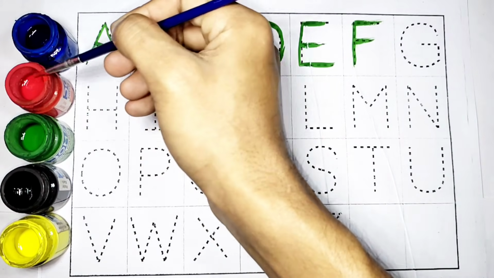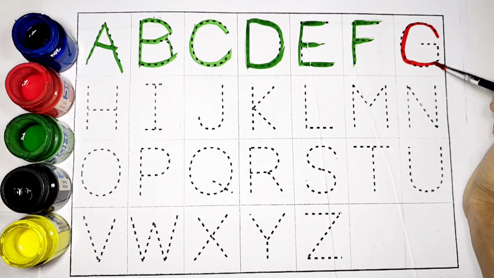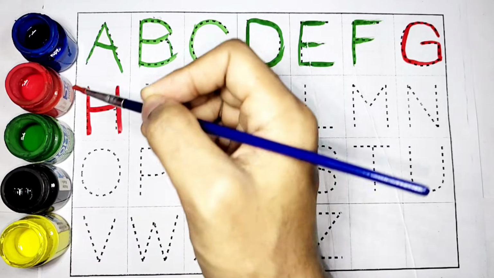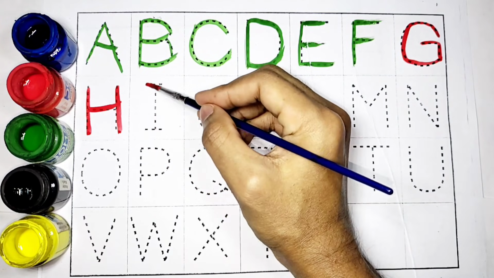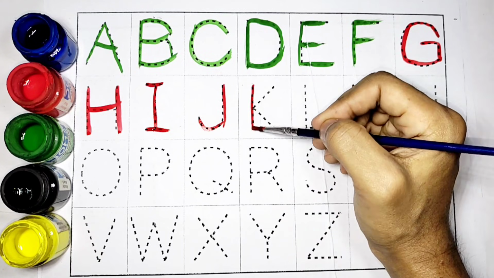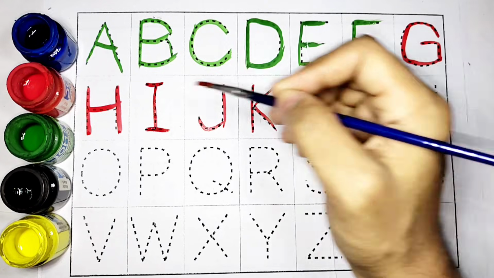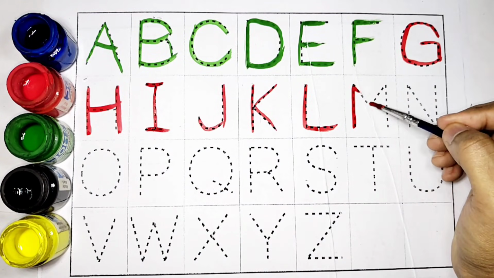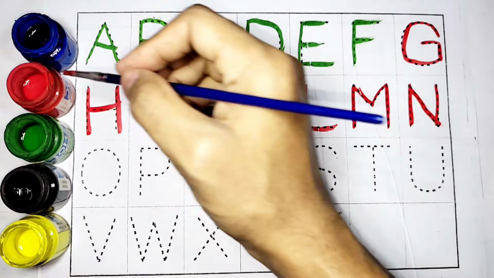Now we're using the color of red. Kids, now we're mixing and using the color of red. The alphabet of G. G for God. And the next one is H. H for hand. We are again using the color of red and draw I. The next one is J. And now we'll draw the alphabet of K. K for kite. And L for lemon. M for mango. Now we draw an N for nest.